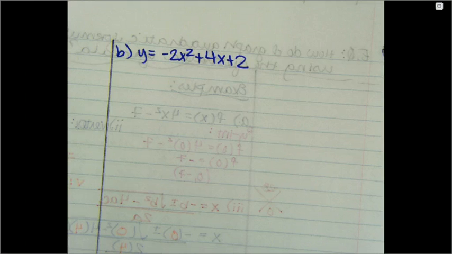You guys should be finding y-intercept, then you should be finding the vertex, then you should be finding the x-intercepts. Yes?